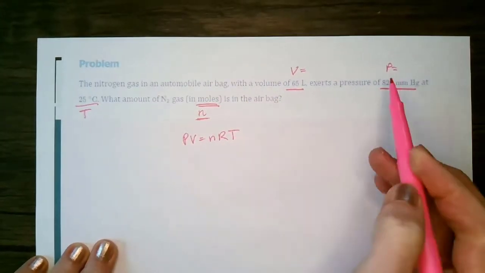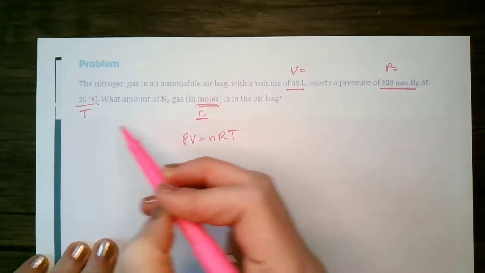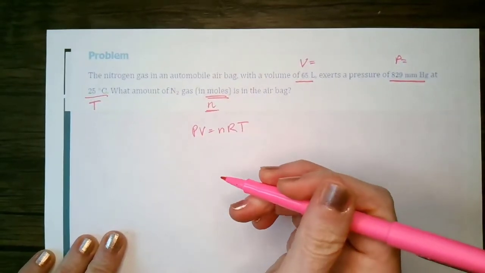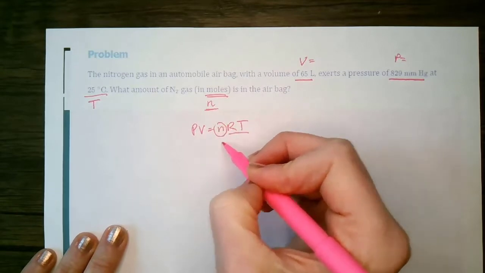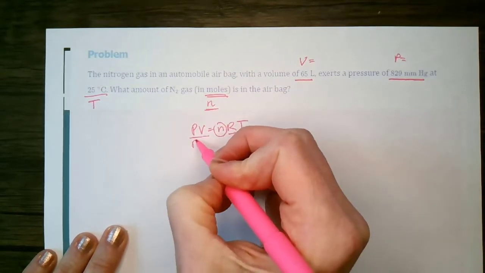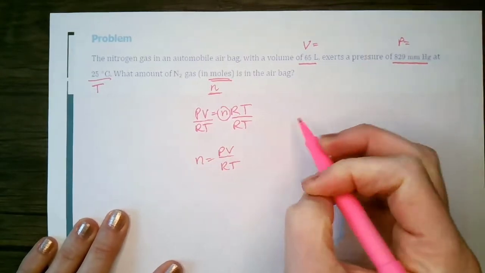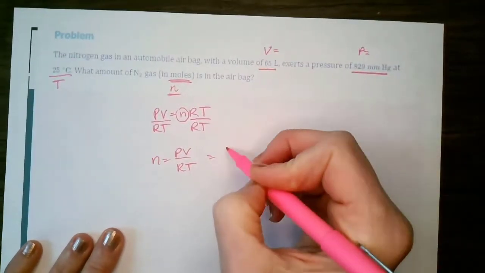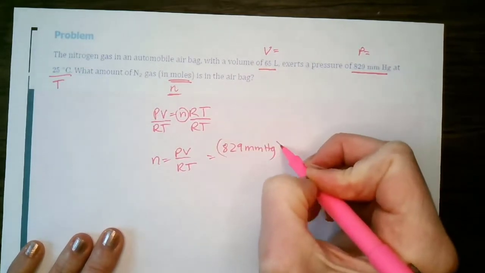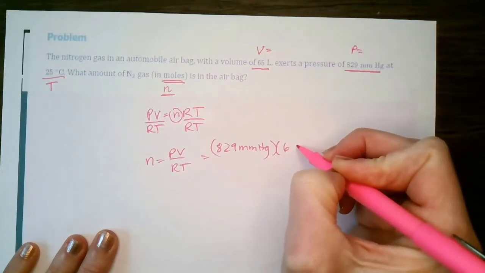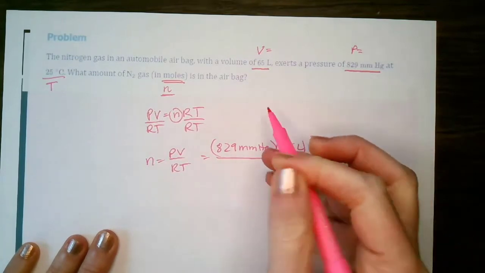Now, hopefully you can recognize, as soon as it says moles, that's using our ideal gas law equation, which is PV equals nRT. We're given P, V, we need to find n, we're given T, and R is just the gas law constant. So let's rearrange to solve for n, which means I'm going to divide both sides by RT. So n is equal to PV over RT. Let's plug in what we know. We're given pressure, 829 millimeters of mercury. We're given volume, 65 liters.